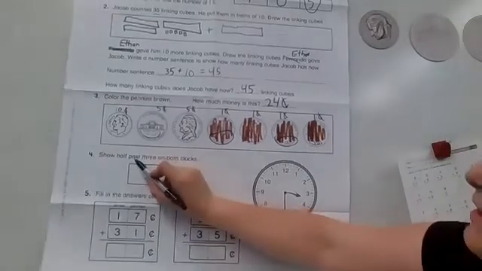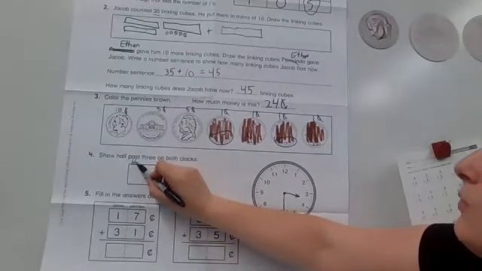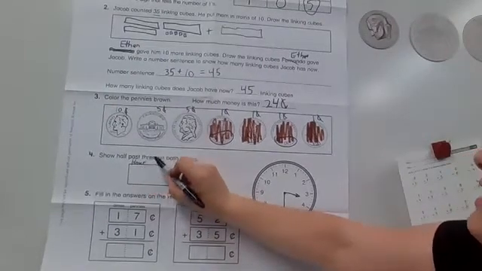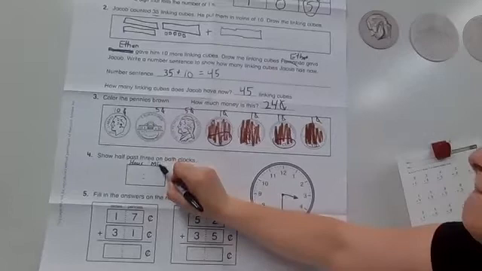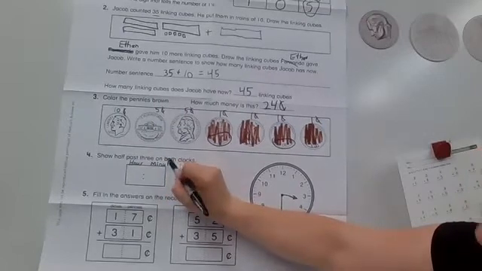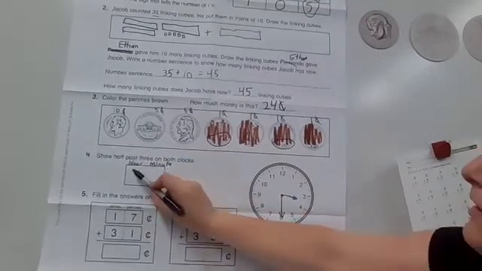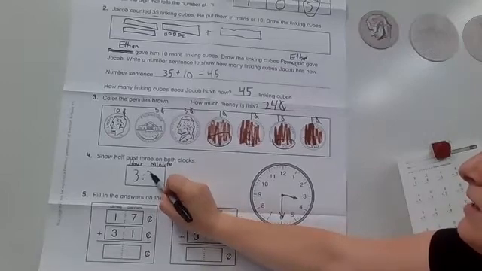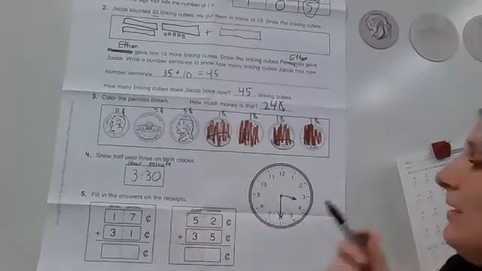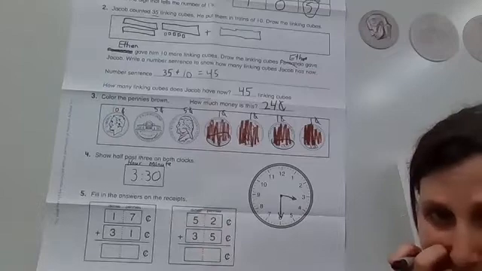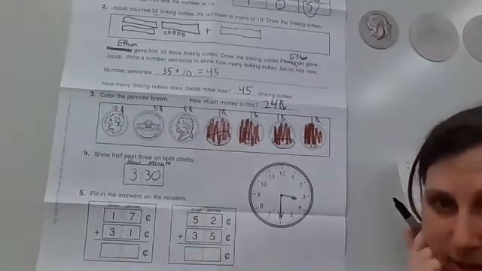Now, when I'm writing on here, this side here, we put the hour. And on this side, we put the minute. So I'm going to put the hour first. What's the hour? The hour is 3. And the minute is 30. 3:30.